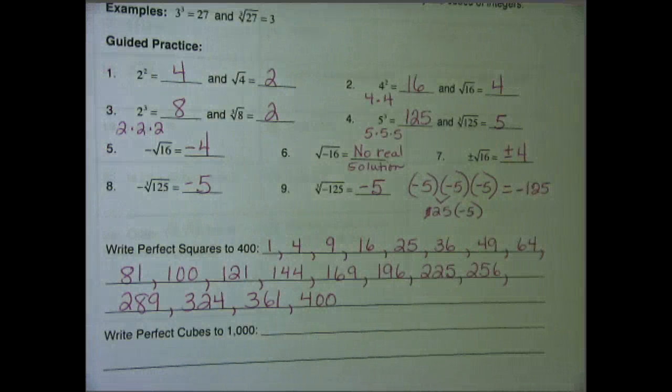Remember that I said it was important that you memorize your perfect squares from 1 to 400. The reason for that is you will need them this year when we talk about square and cube roots, and you will need them as you go into Algebra 1 and Algebra 2 when you solve radical equations.